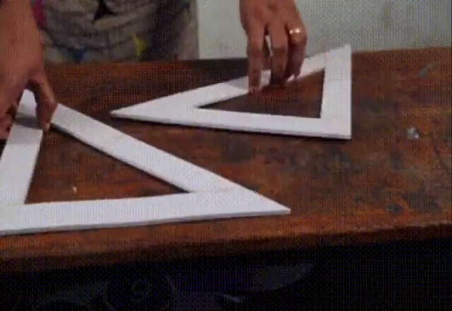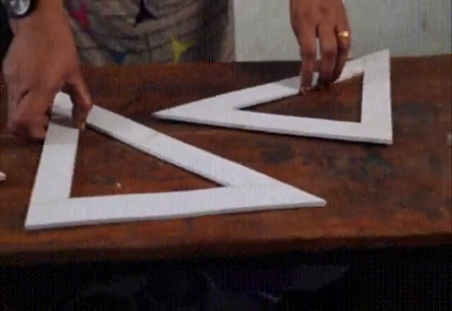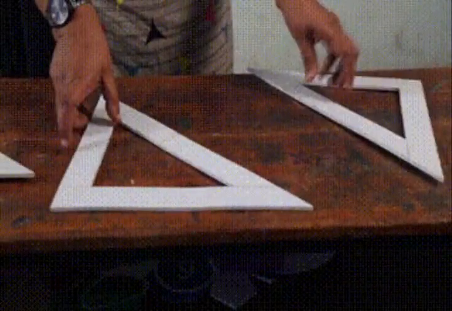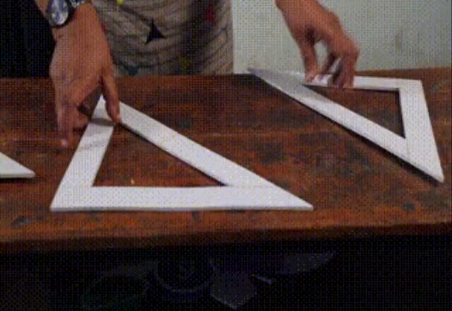So we are getting a trapezium. A trapezium is a quadrilateral in which a pair of opposite sides are parallel. This is called a trapezium. Then after that, remove this.